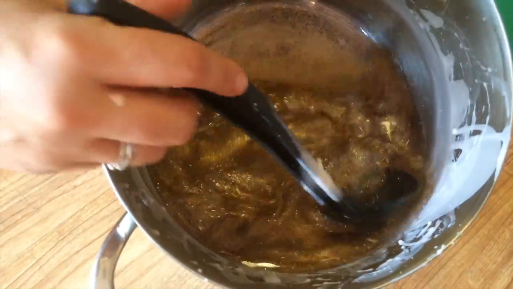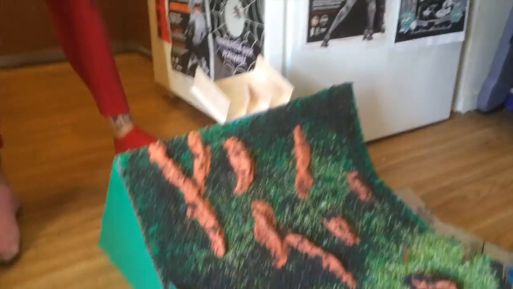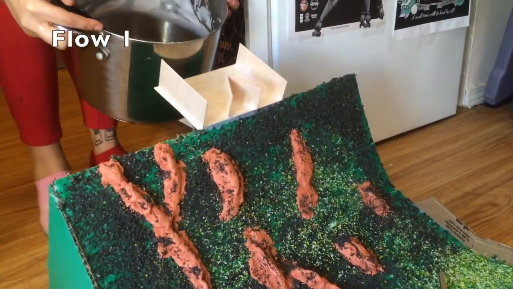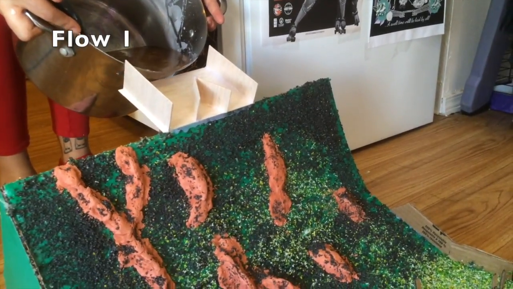Can't really see it very much. It looks really cool, and I'm sad that it's going to dry white because it's awesome. So anyways, I'm going to start the flow. Okay, this volcano is currently erupting right now.